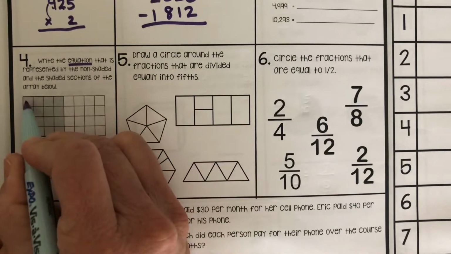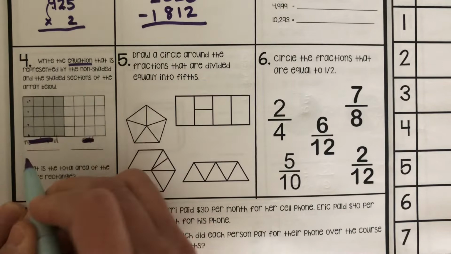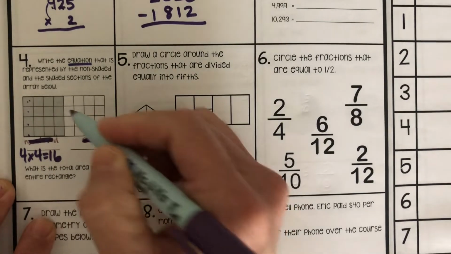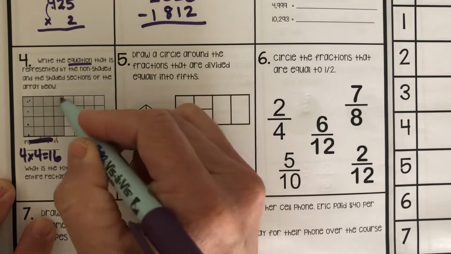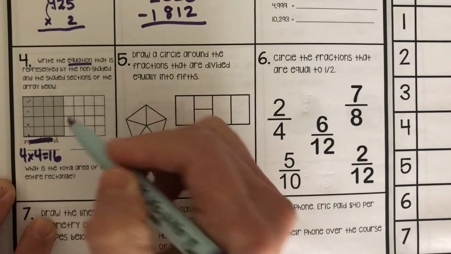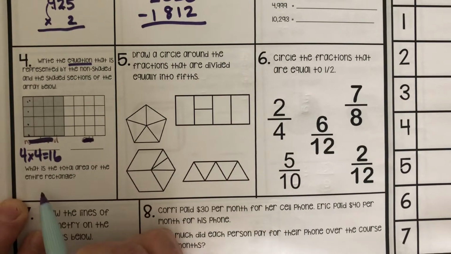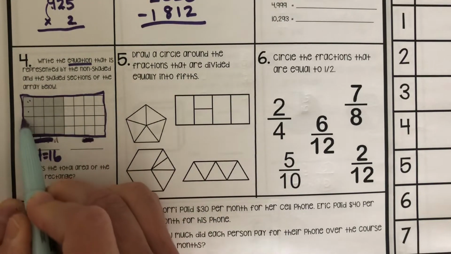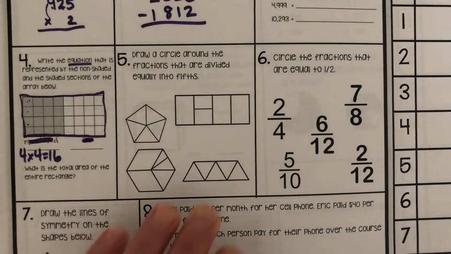So shaded would be 1, 2, 3, 4, 1, 2, 3, 4. So shaded is 4 groups of 4 equals 16. Non-shaded, I want you to figure out what that non-shaded would be. And then down here, write an equation for the whole thing down here, okay?